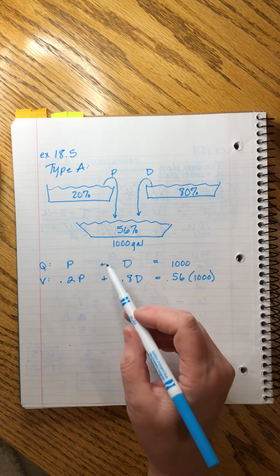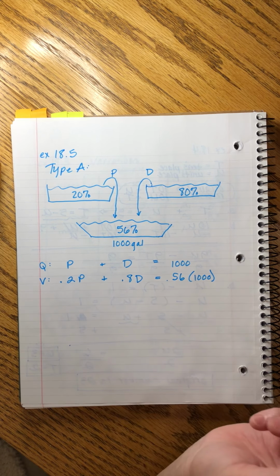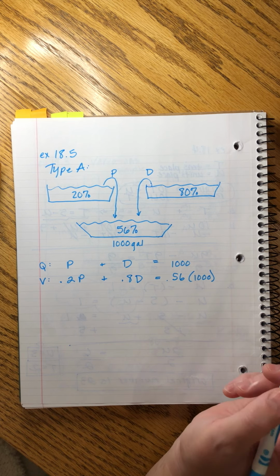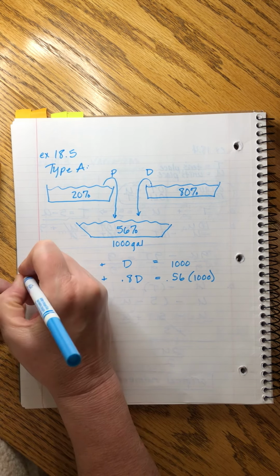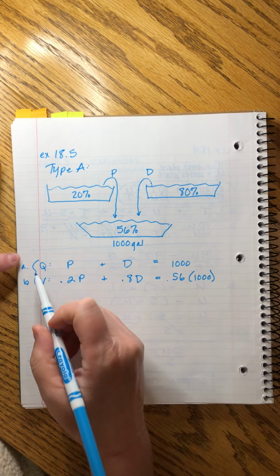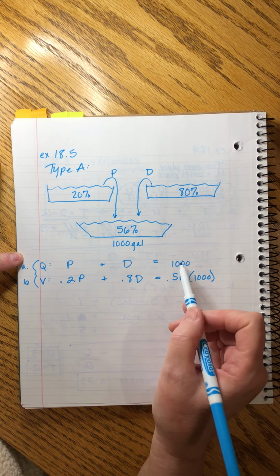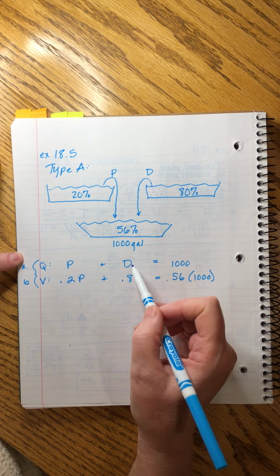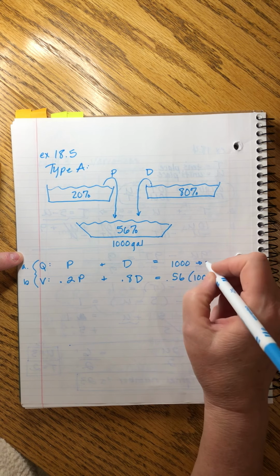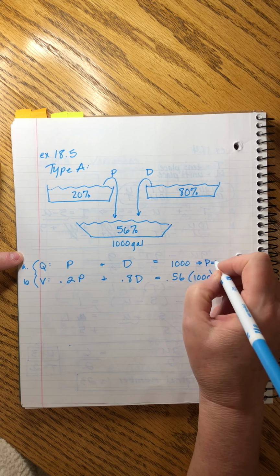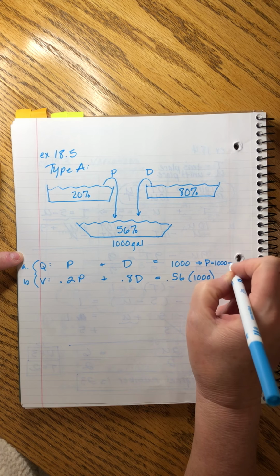Okay, so now we have two equations, we have two unknowns, we're good to go. I want to do two things to clean this up before we start solving this. Let's call this A and B. In A, I want to solve this for one or the other of the variables so that we can substitute it in. I like to subtract the second one, so it's going to be P equals 1,000 minus D.